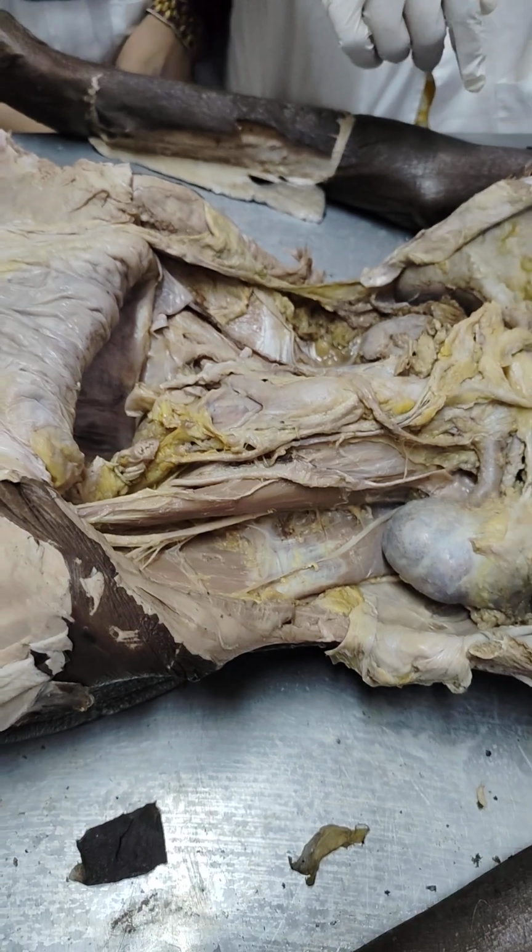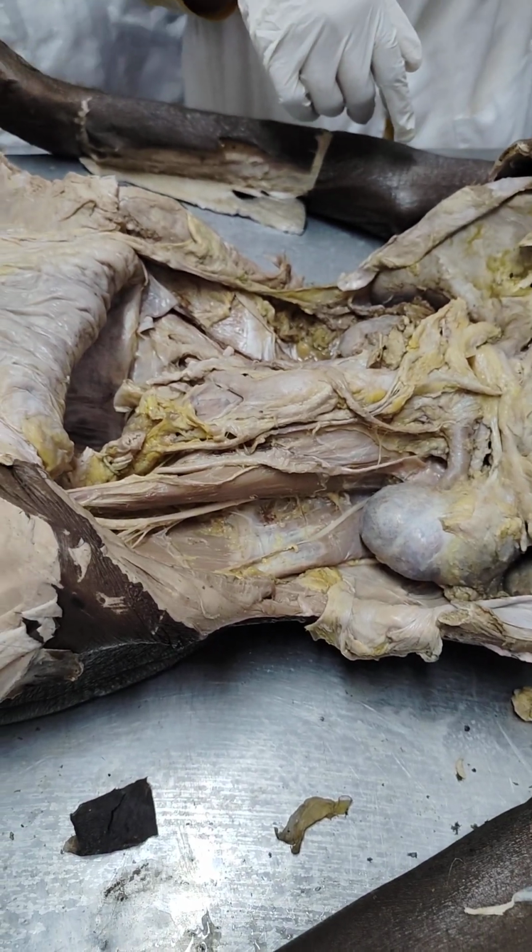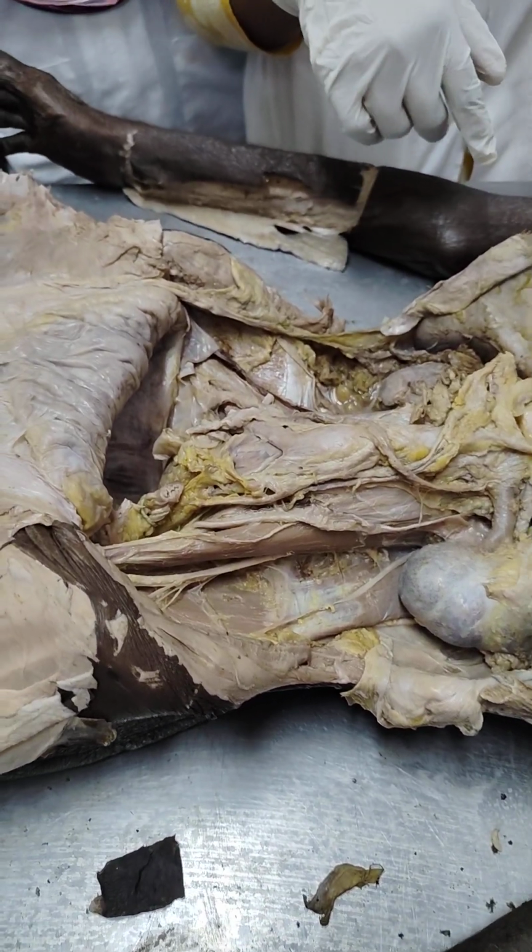We have to dissect. Me and Sneha are dissecting in this, so we'll be dissecting further. Okay. On Tuesday we'll show the rest of the vessels and everything.